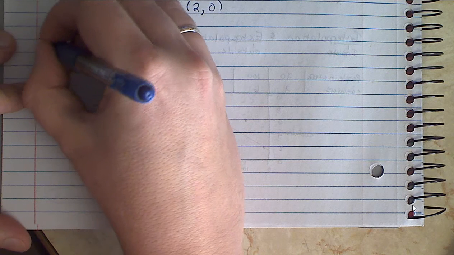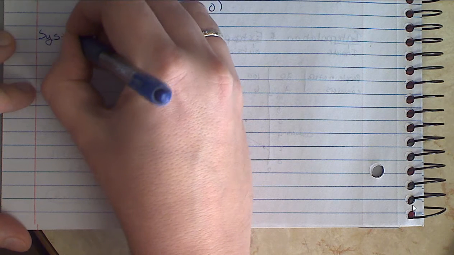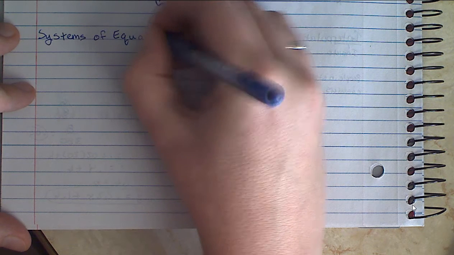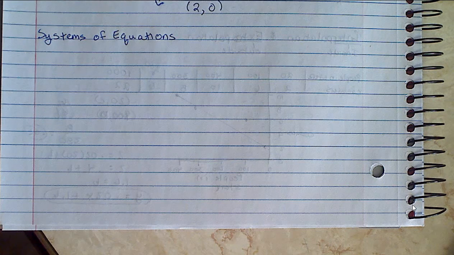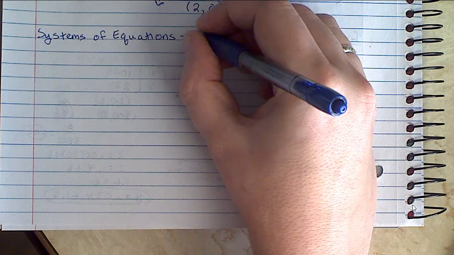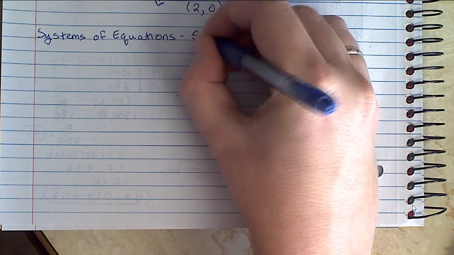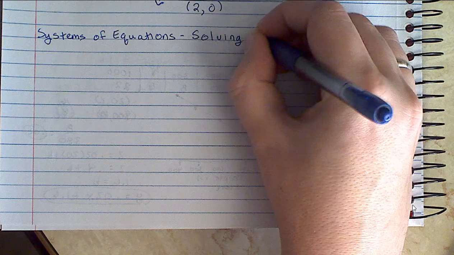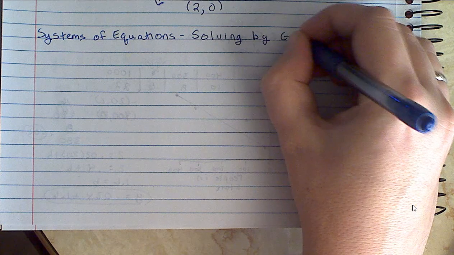So today's notes are about systems of equations. And today we're going to specifically look at solving them by graphing. Solving by graphing.